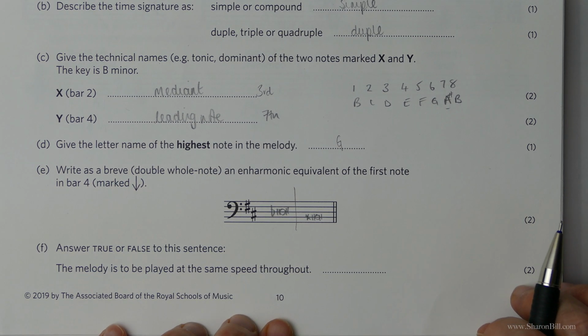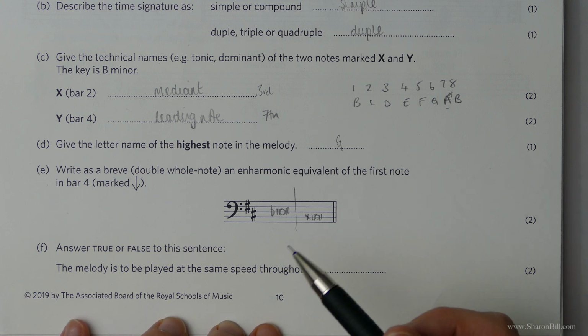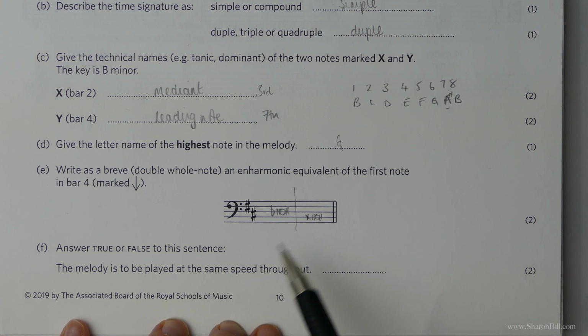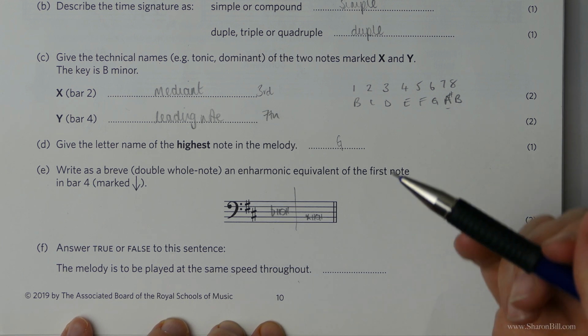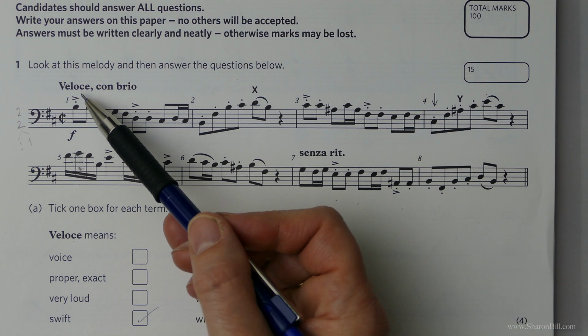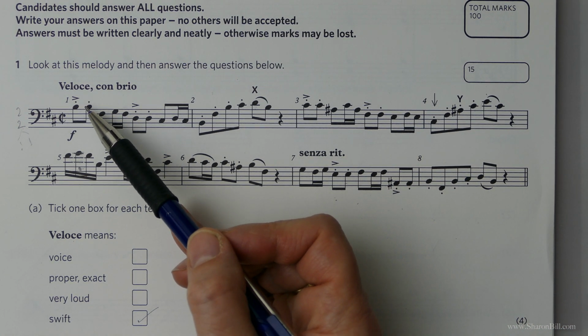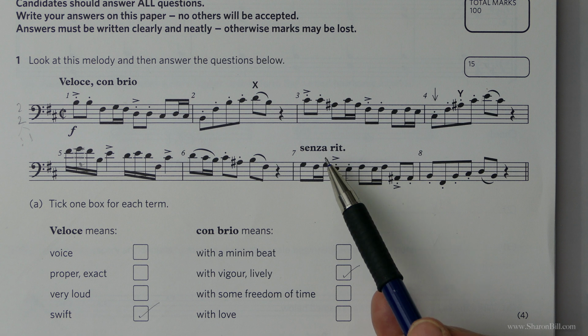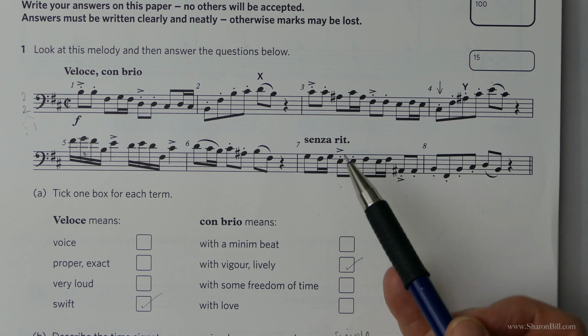And then finally, for this section, is it true or is it false that the melody is to be played at the same speed throughout? So let's see what's going on here. We're already told it's pretty lively here. Now this is what's happening here. Now don't be fooled here.